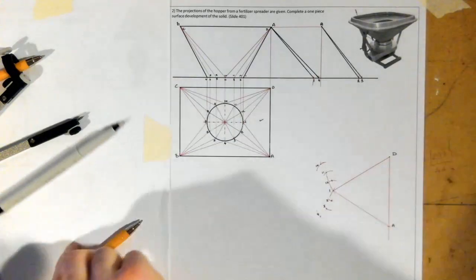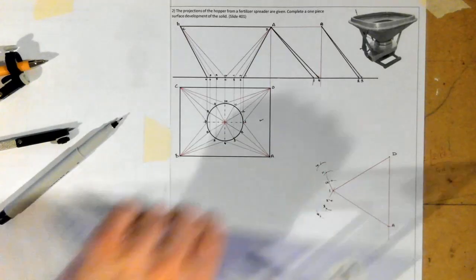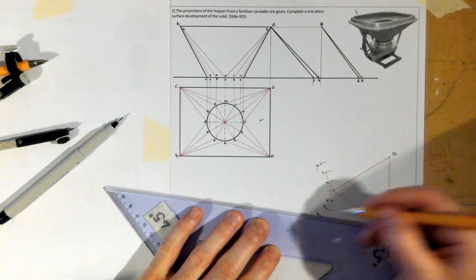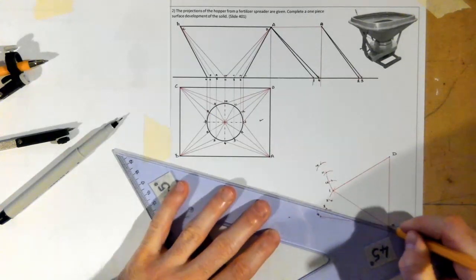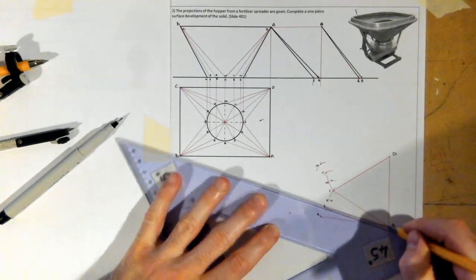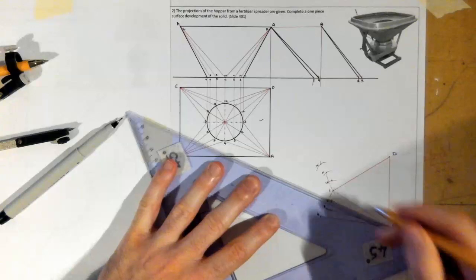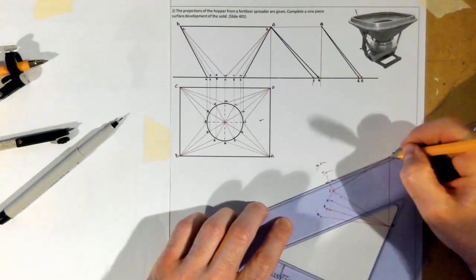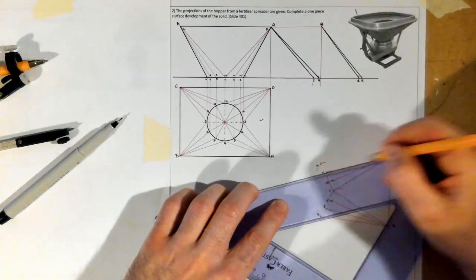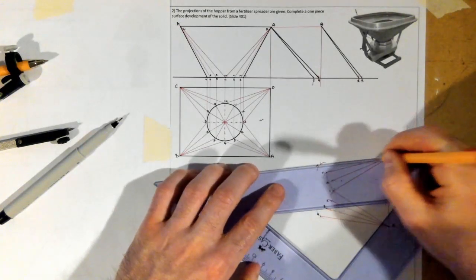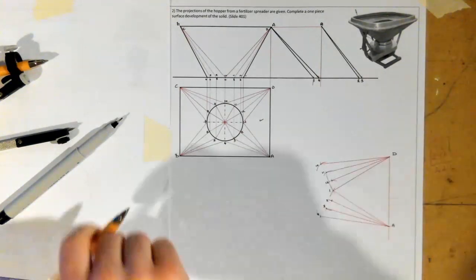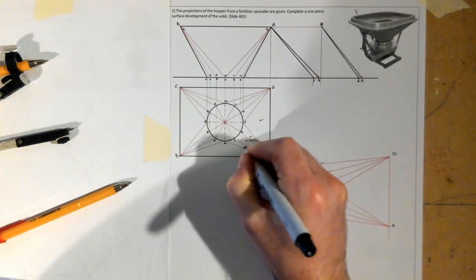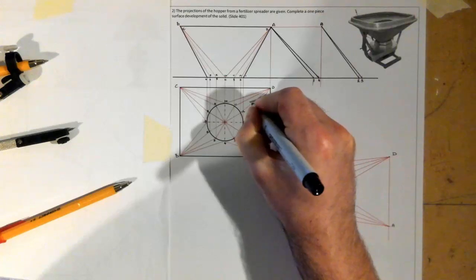Now that I've found the various points, I'm going to join a couple of them up back to their respective letters. So 4, 3, 2, and the exact same here: 12, 11, 10. As I have done them, I will also tick them off here. So done, done, done, done, done, done.